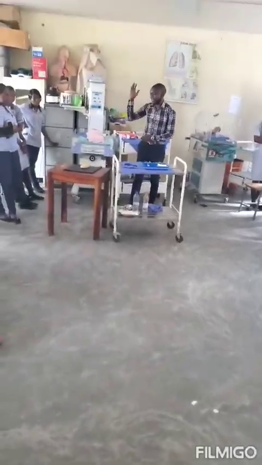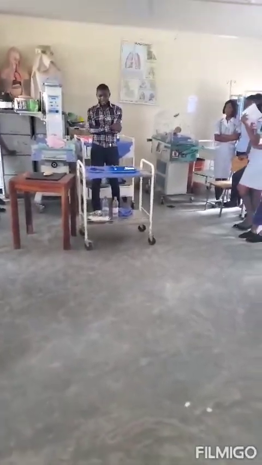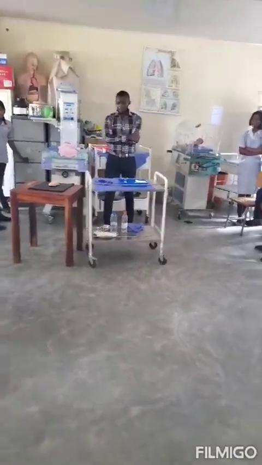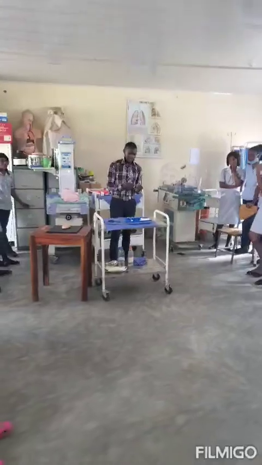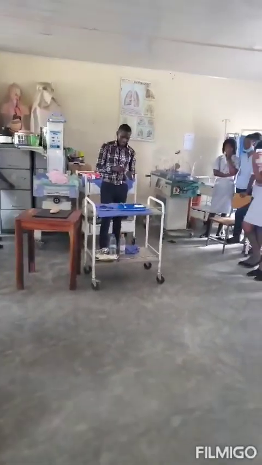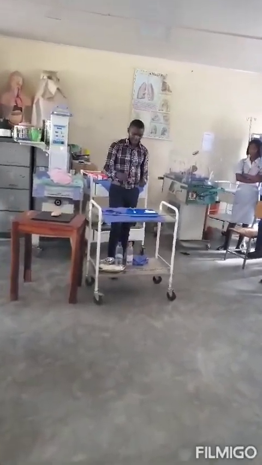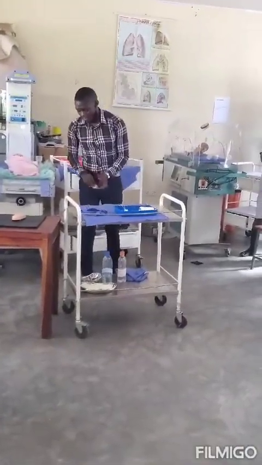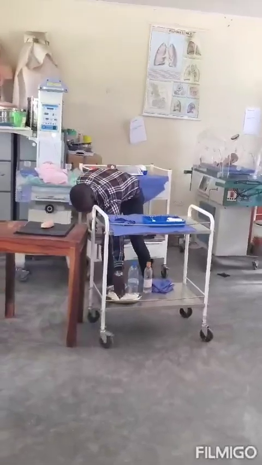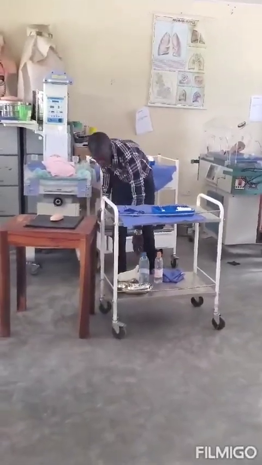So let's say the scenario reads, Mr. X was brought into the medical ward after sustaining a wound on the right thigh. Thus, perform suturing in 5 minutes to close up the exposed wound.